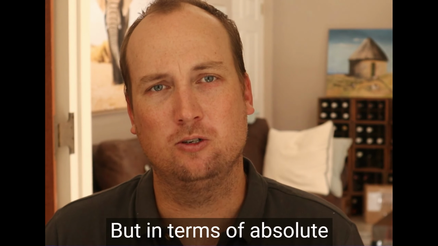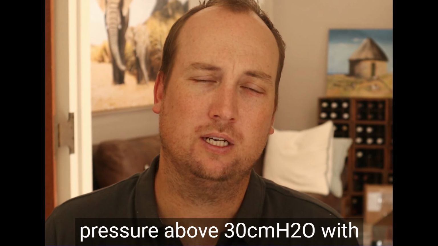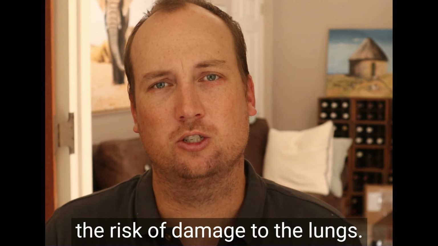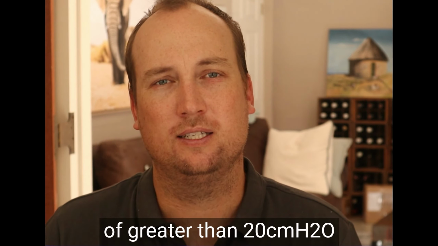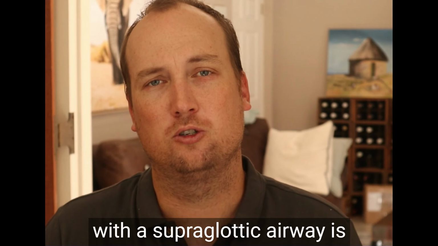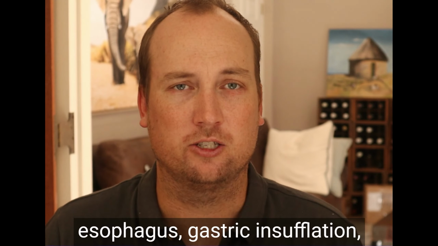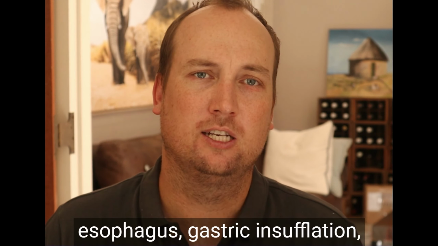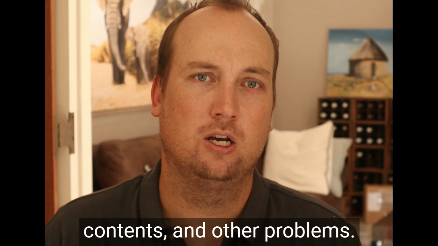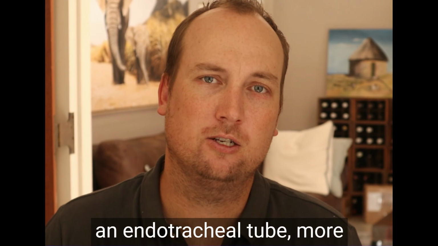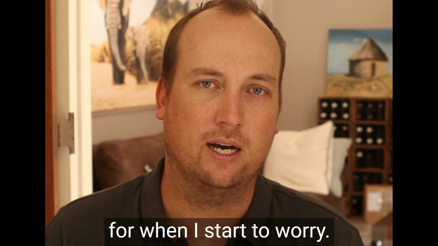But in terms of absolute numbers, any peak inspiratory pressure above 30 centimeters of water with an endotracheal tube carries the risk of damage to the lungs, and any peak inspiratory pressure of greater than 20 centimeters of water with a supraglottic airway is a problem because this may result in blowing air down the esophagus, gastric insufflation, splinting of the diaphragm, regurgitation of gastric contents, and other problems. So more than 30 centimeters of water with an endotracheal tube, or more than 20 centimeters of water with an LMA. Those are my numbers for when I start to worry.